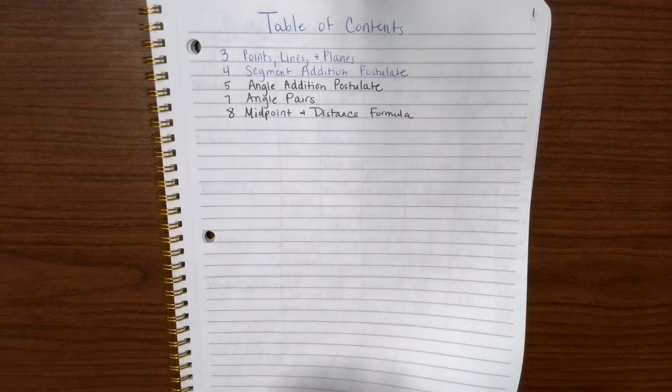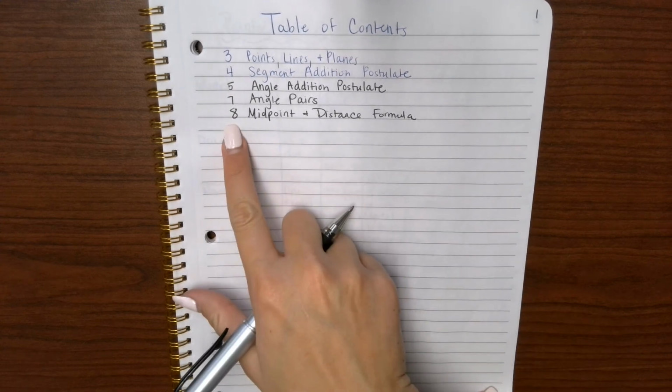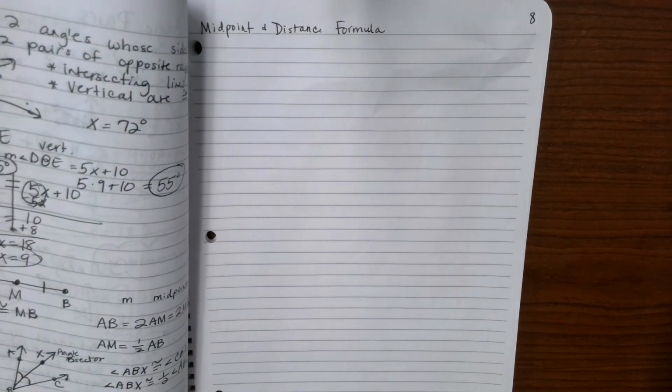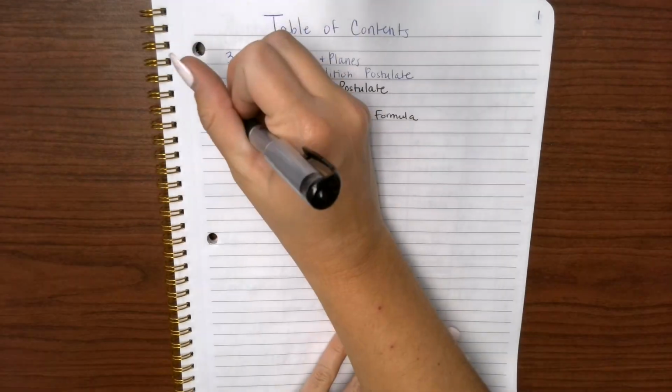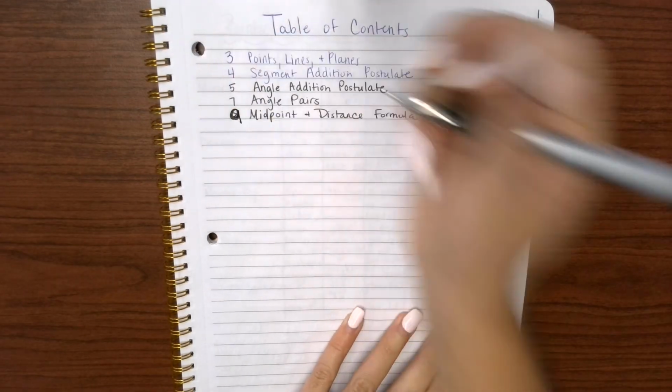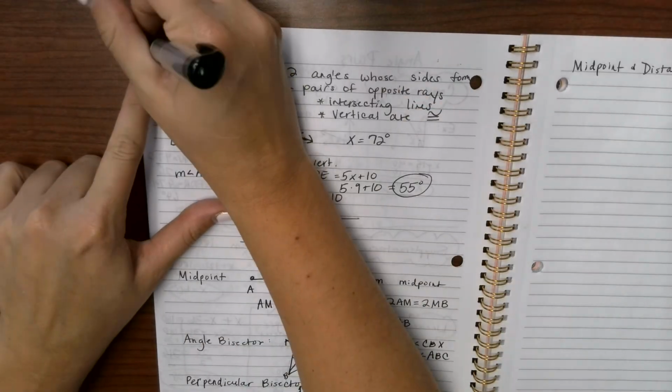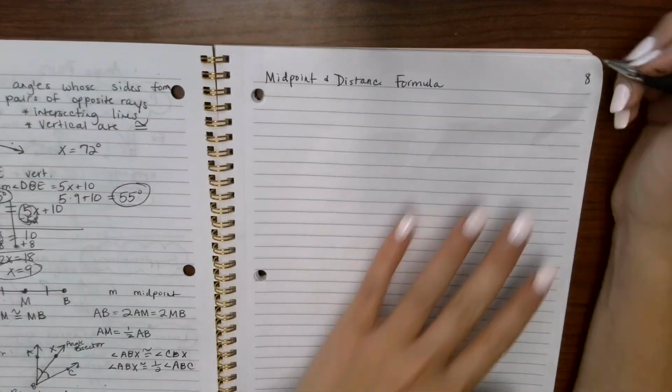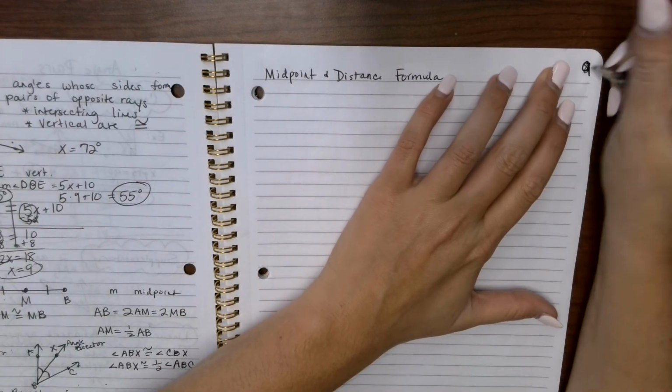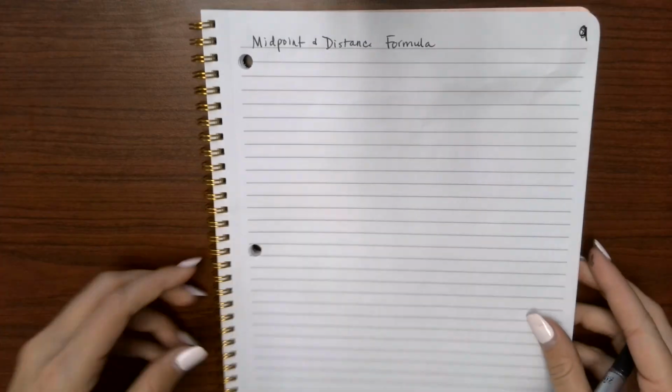Okay, today we're going to talk about the midpoint and distance formula. It's going to be on page, I said 8, but it's actually page 9. Sorry. So this from yesterday was the back page. This is page 9. There we go. Okay, the midpoint and distance formula.